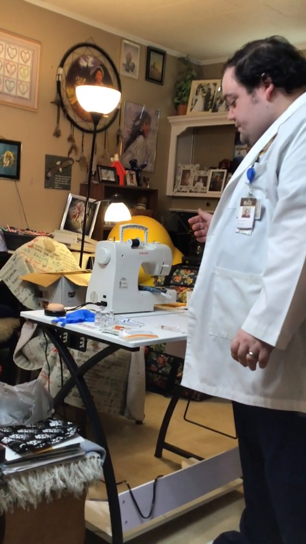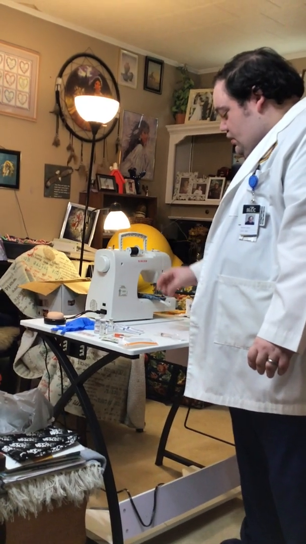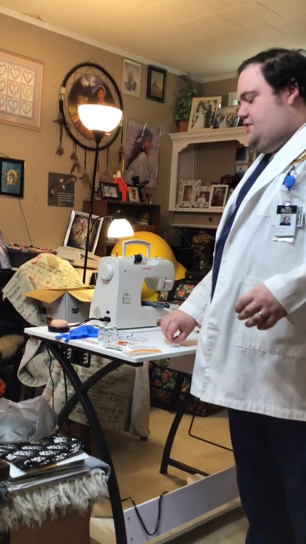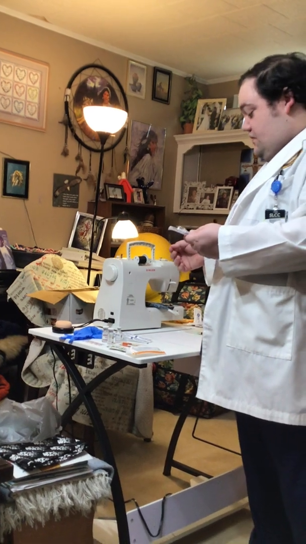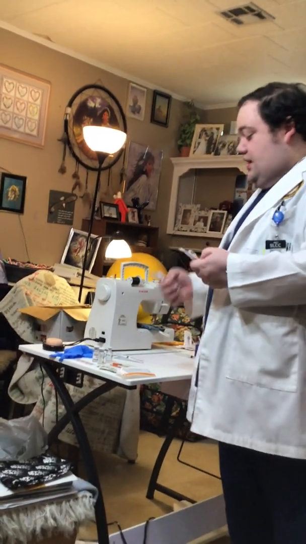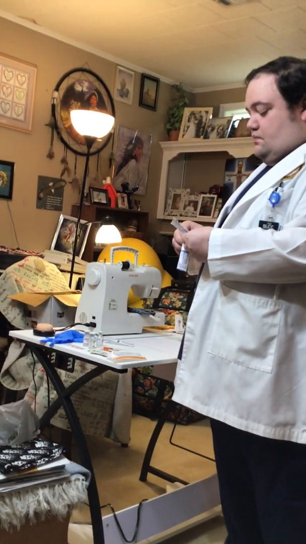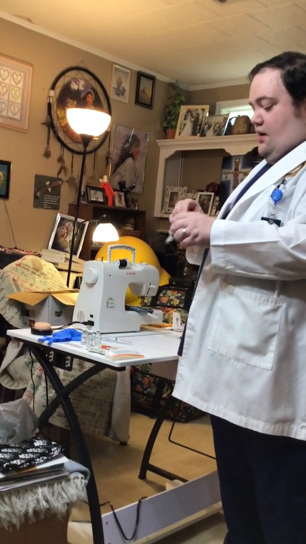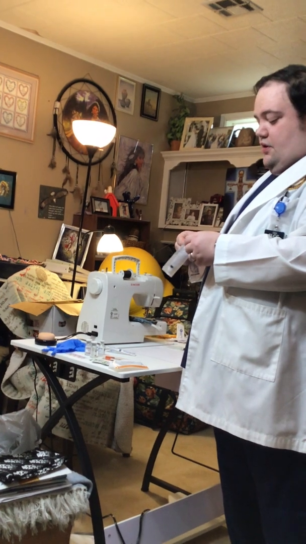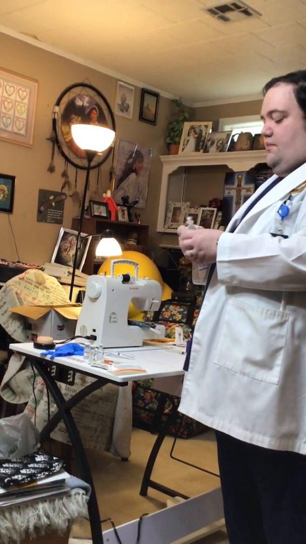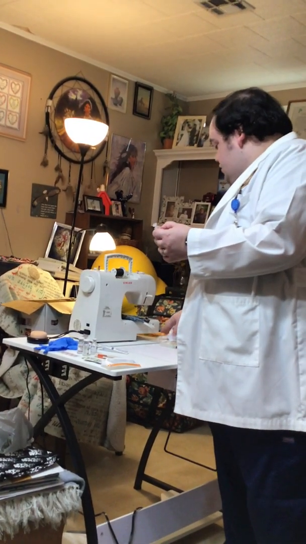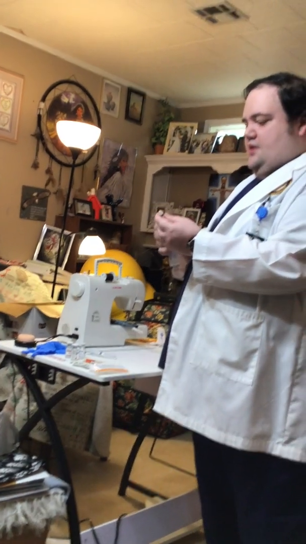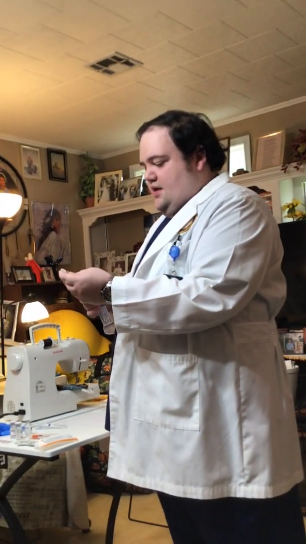Okay. The next injection that our provider has prescribed is dexamethasone. Dexamethasone is a steroid. And so what we're going to do is prepare our needle. We're going to use a 3 cc, a 3 milliliter syringe. And the same thing applies. We're not going to break any type of sterility.